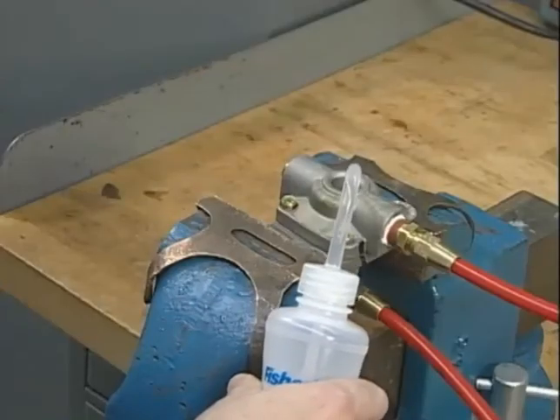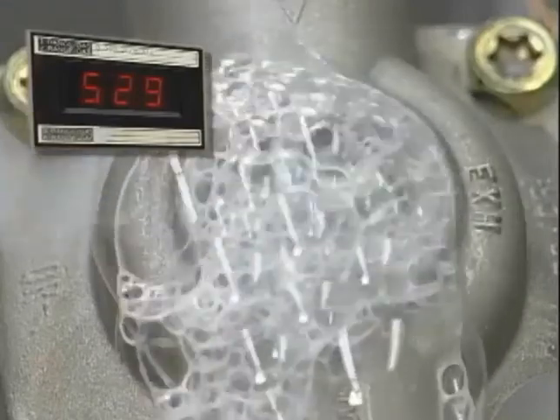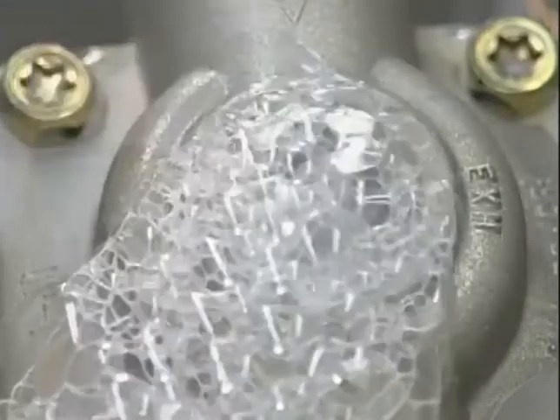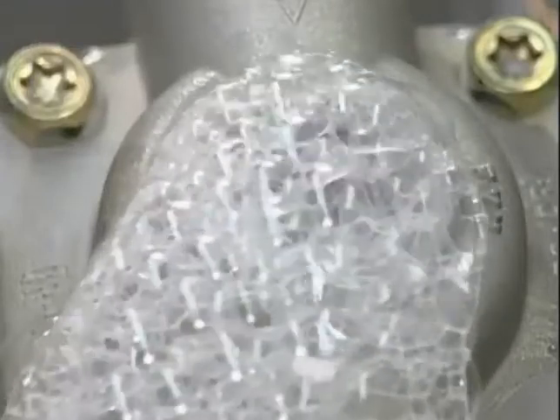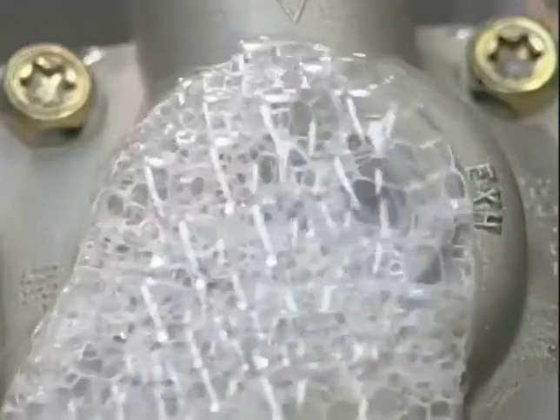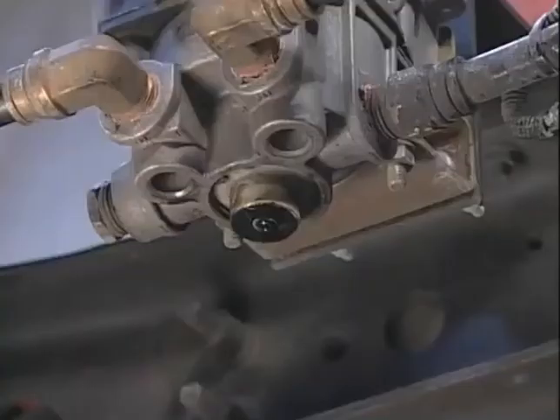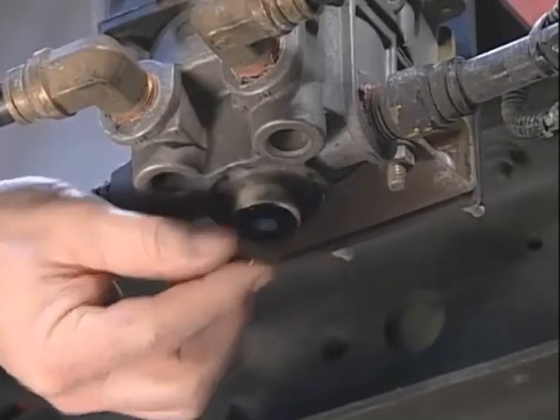Now, here's some over-the-top leakage around 500 SCCMs. That's a quantity that could possibly cause leak-down test failure. And as you can see, the force of the escaping air blows the soap into larger bubbles, and the leak is now audible.